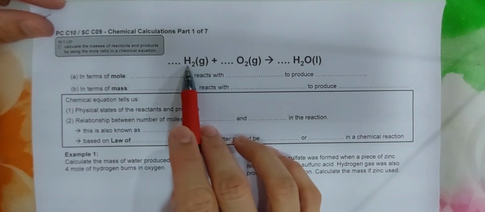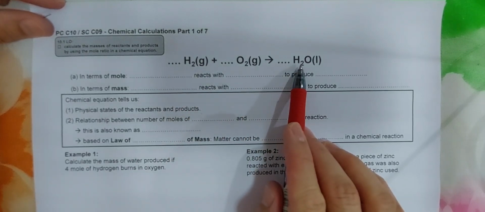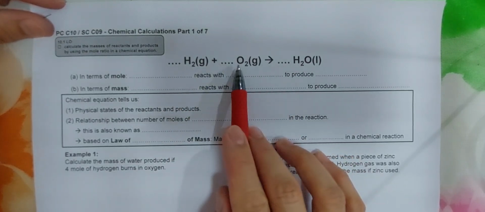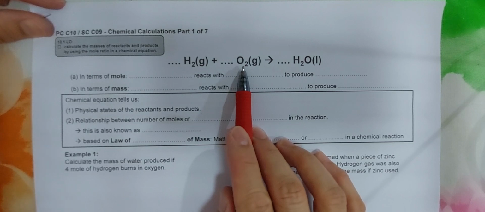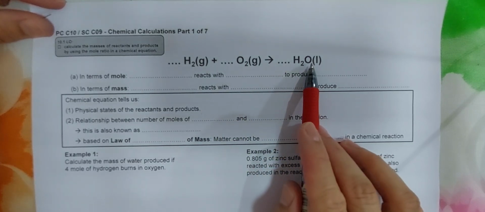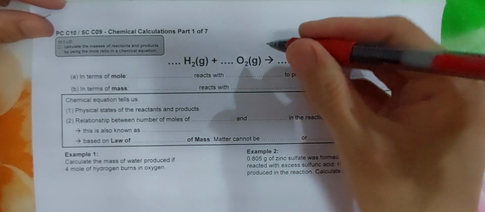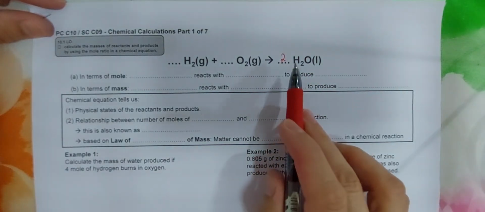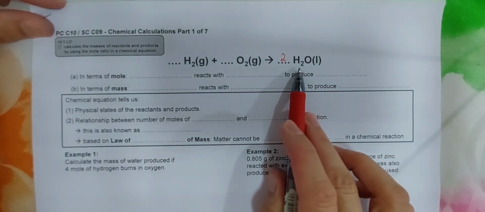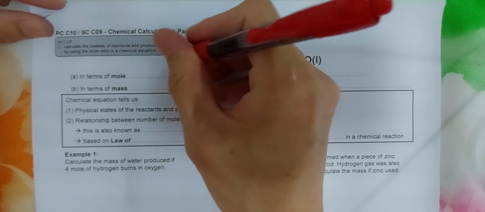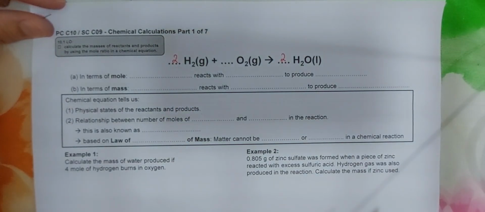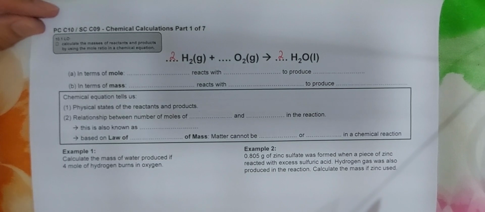So there are two hydrogen atoms on the left hand side, two hydrogen atoms on the right hand side, so it's balanced. On the left hand side of the arrow, two oxygen atoms, and on the right hand side there is only one. So we put a 2 here. When we put a 2 here, there are 4 oxygen atoms on the right hand side, so on the left hand side we should put a 2 here as well. So at this point the chemical equation is balanced.